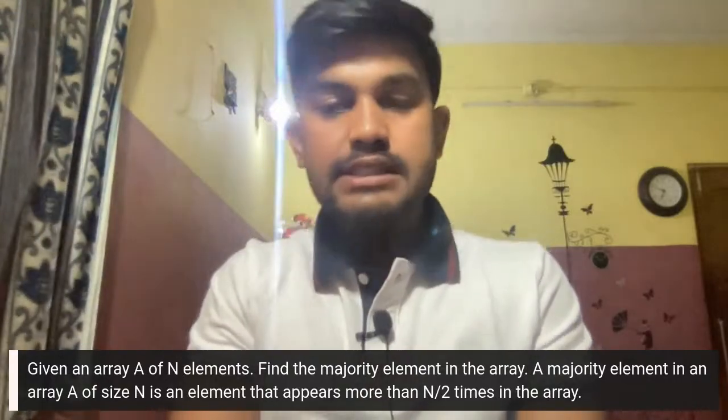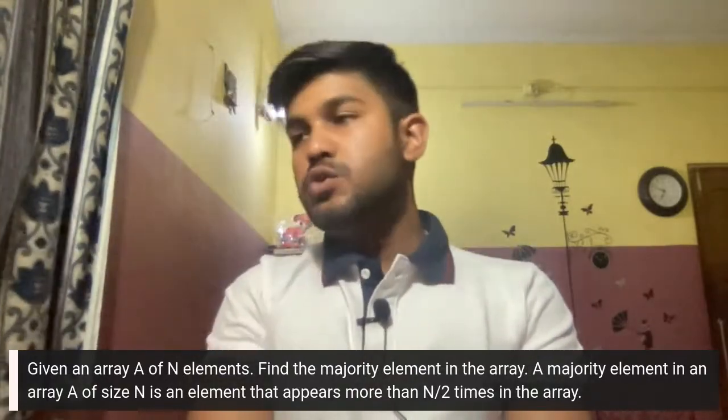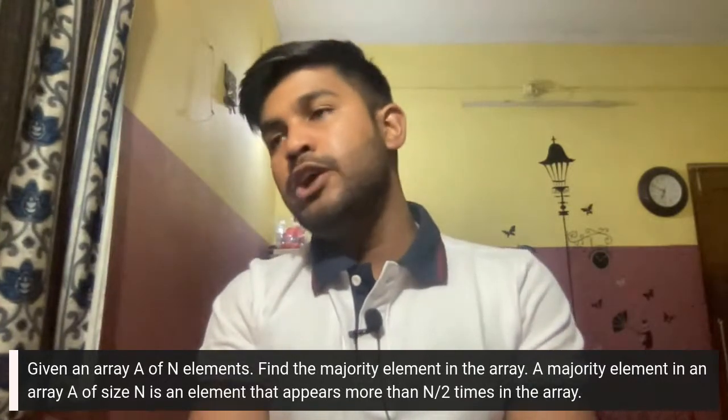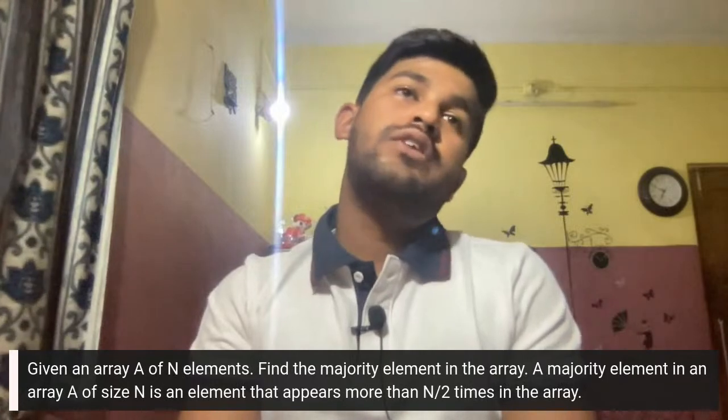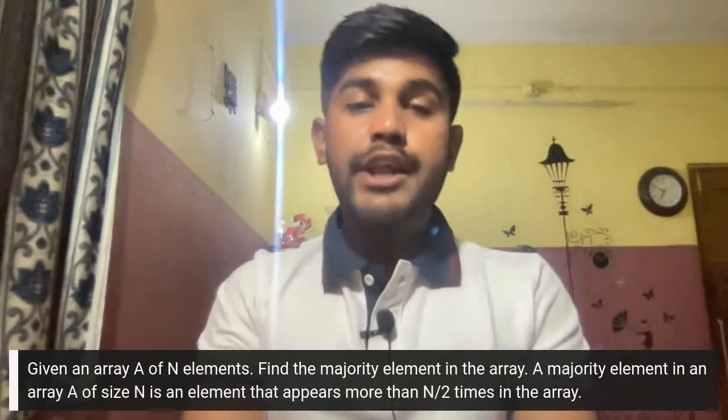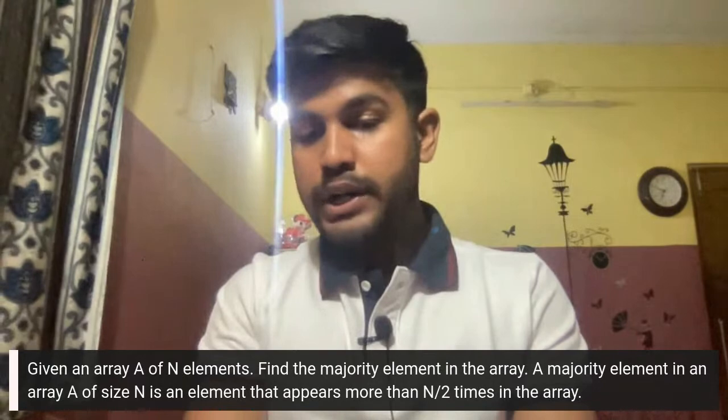Can we use binary search here? Yes, we can use binary search, but we need to sort this array. To sort this array means that we would already have n log n. So even if we use binary search, there is no point in doing that.